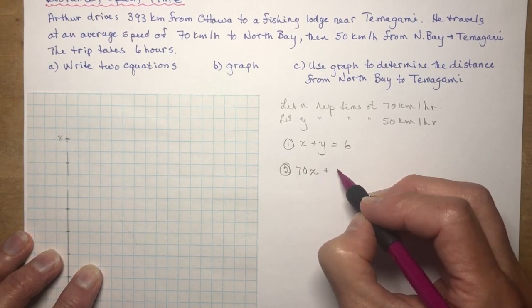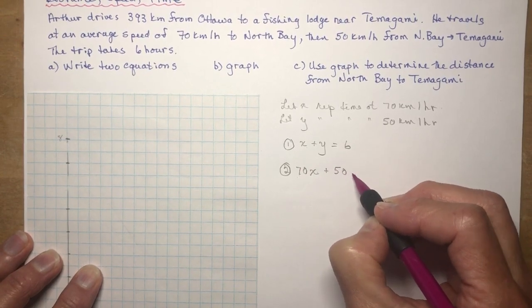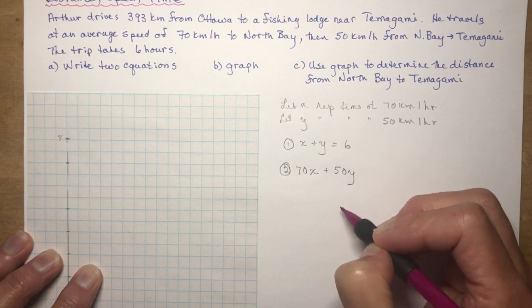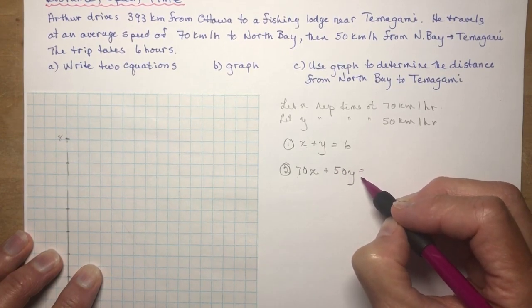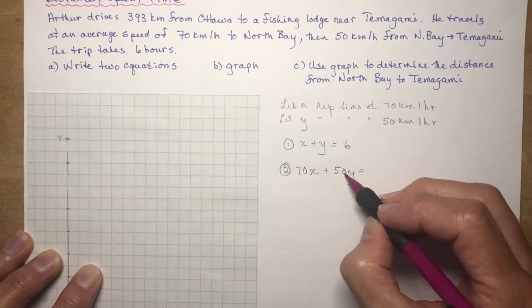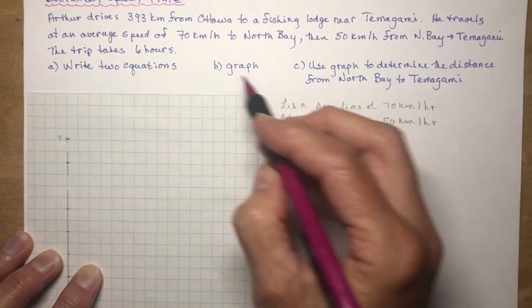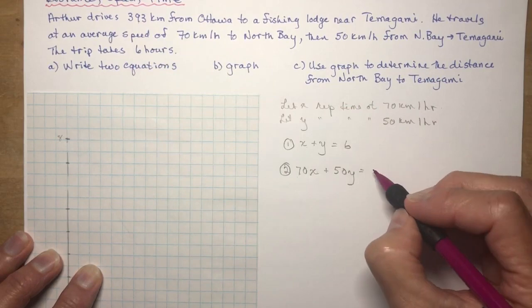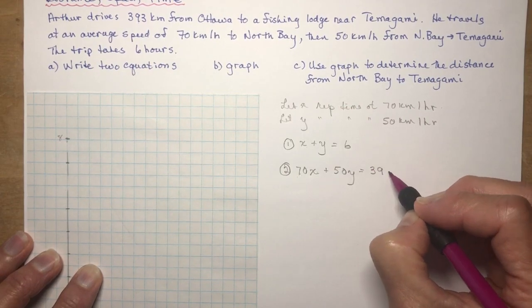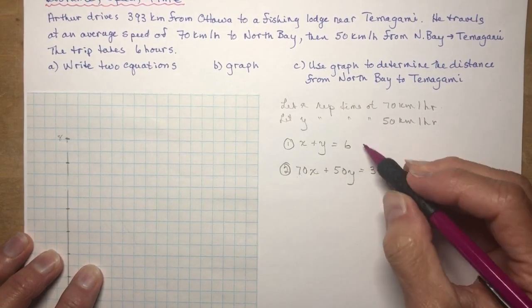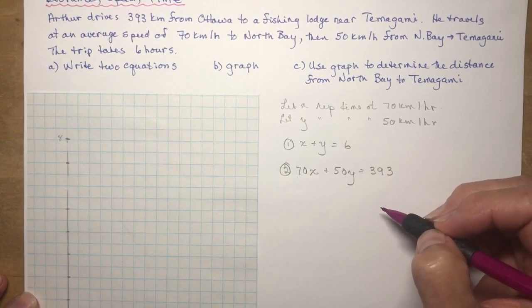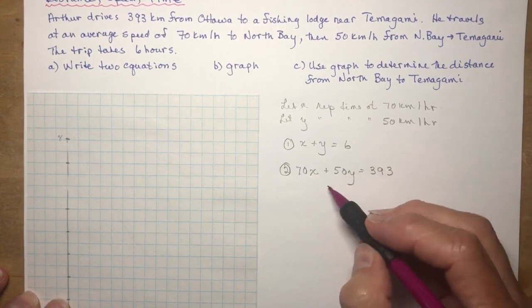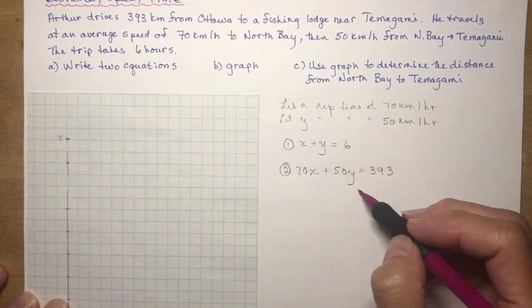And the second one, I'm going to go 50 kilometers an hour for Y hours. And that's going to give me the total distance, because remember, this is going to give me distance, right? And I want that to be equal to 393 kilometers. So there's my two equations. Now, for graphing it, I need to find X and Y intercepts here.